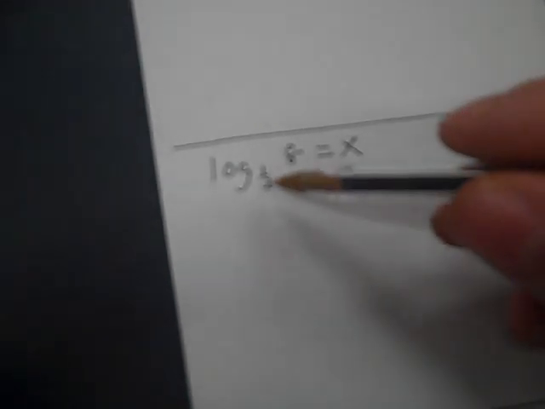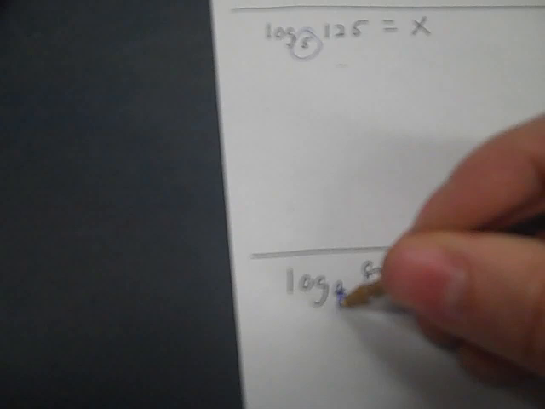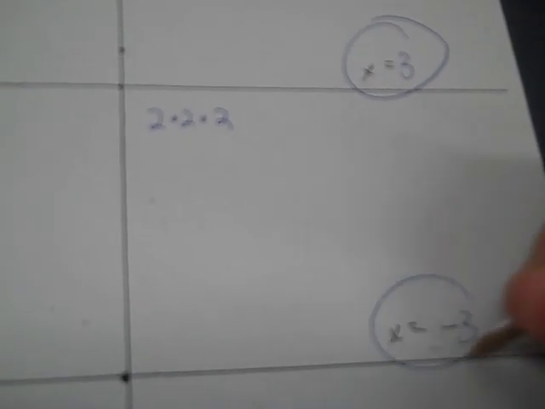Okay, now if you get a half, basically since it's a 1 over it, you can write that as a 2, but just know that it's a negative exponent, okay? So 2, 4, 8, that's 3, so x equals negative 3.